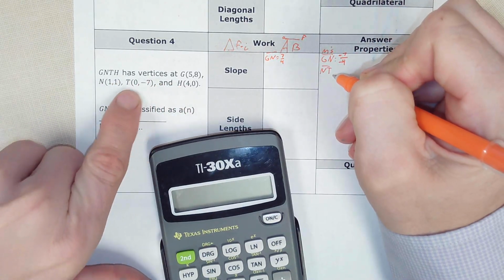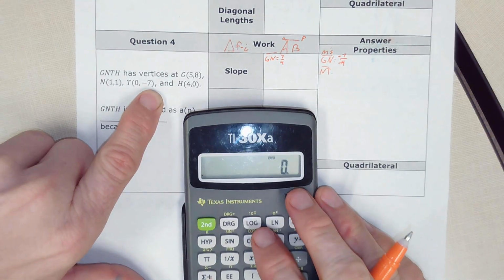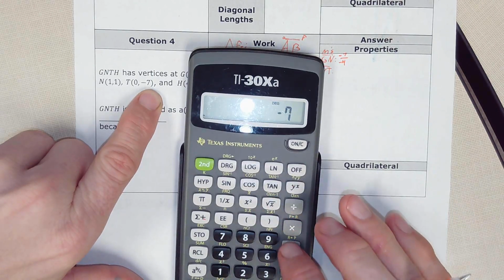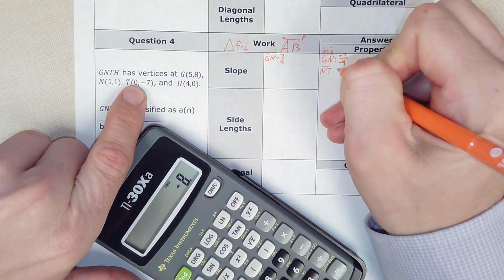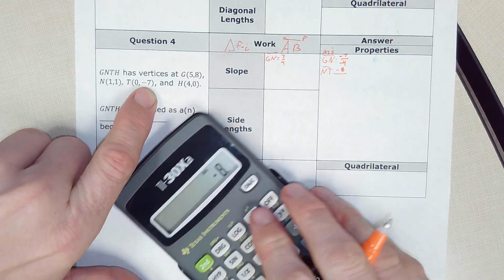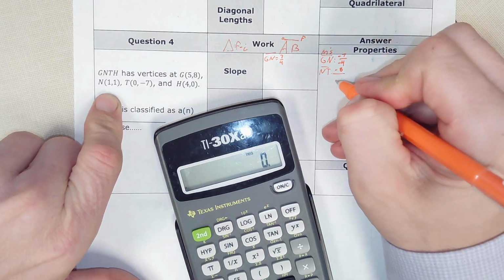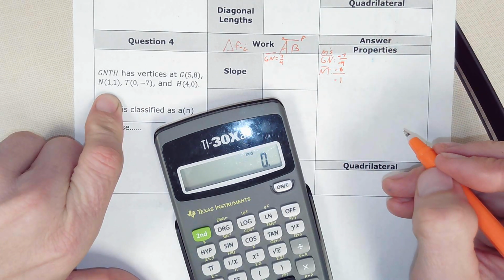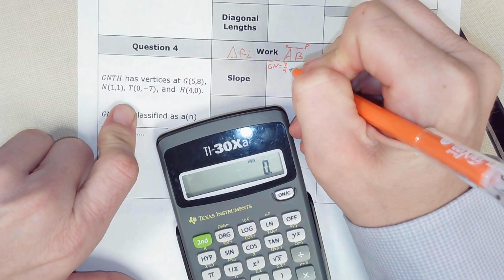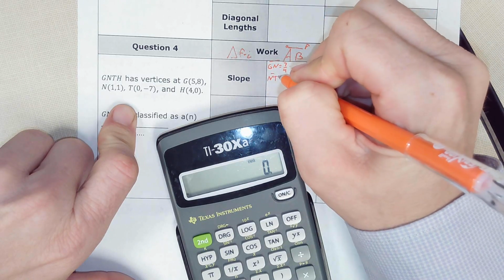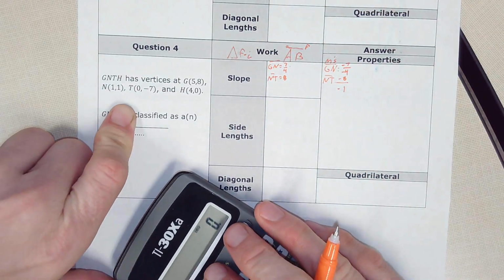All right, N to T, T is my ending point, so it's going to be negative 7. Negative 7 minus 1, so it's going to be negative 8. Negative 8 divided by my change in x, negative 1. So it's going to be negative 8 over negative 1, so NT equals 8. Specifically 8 over 1, but I'm just going to say that it's 8.